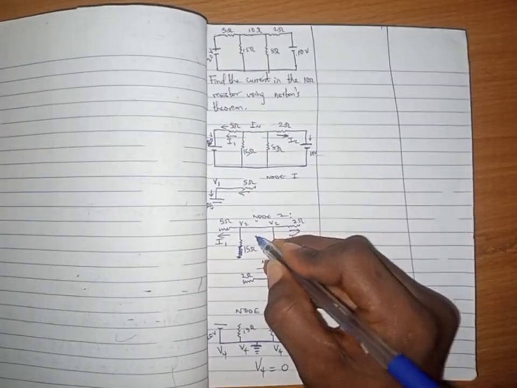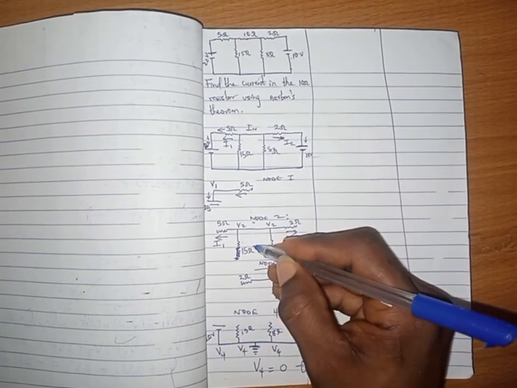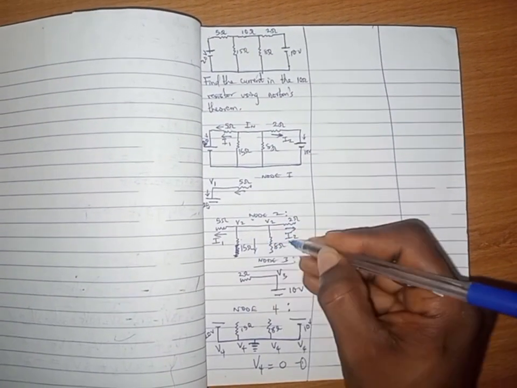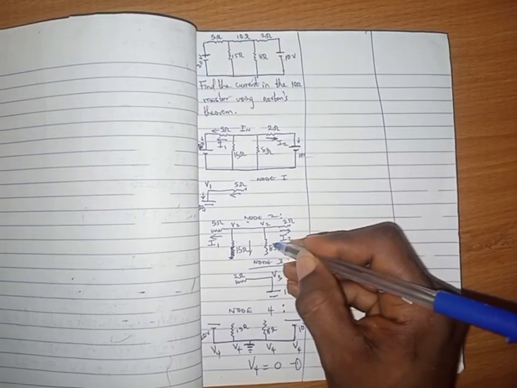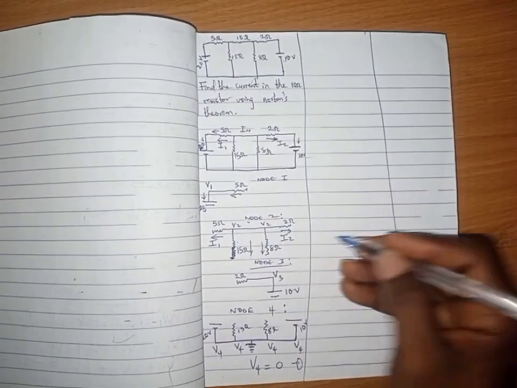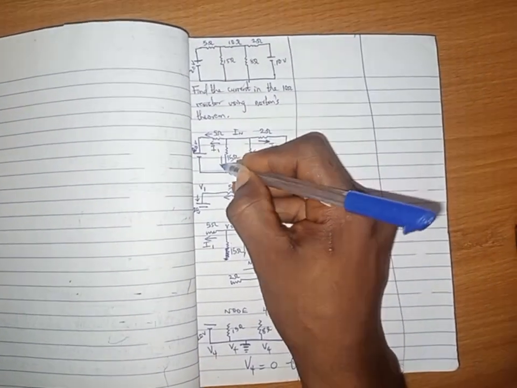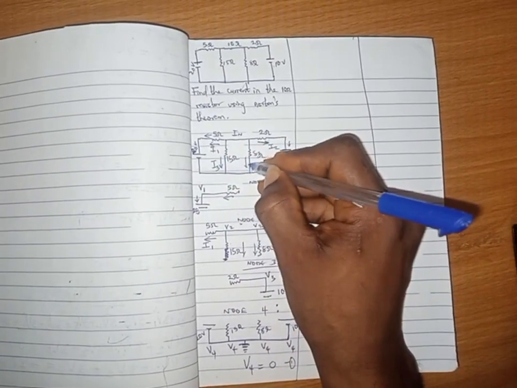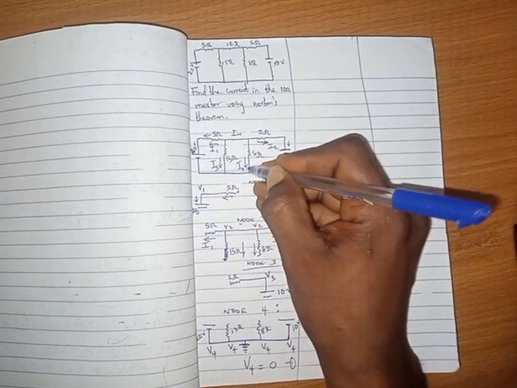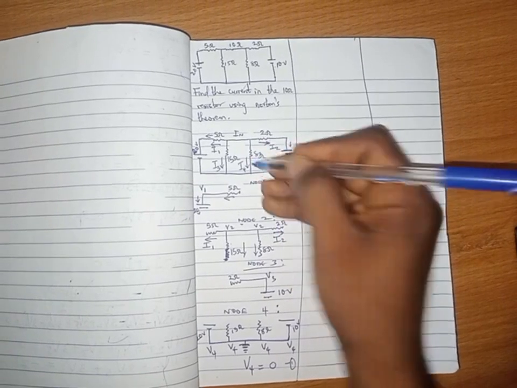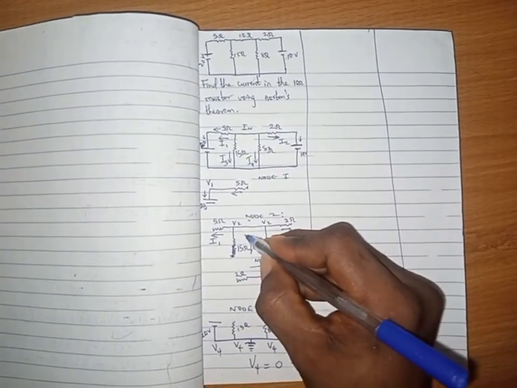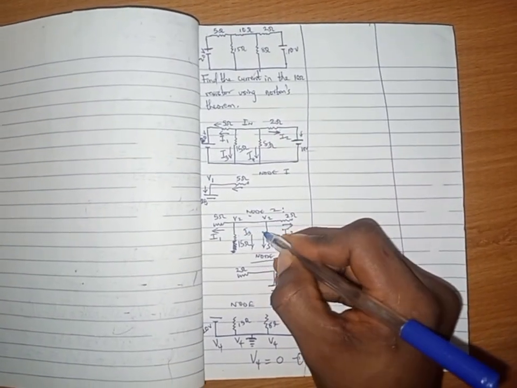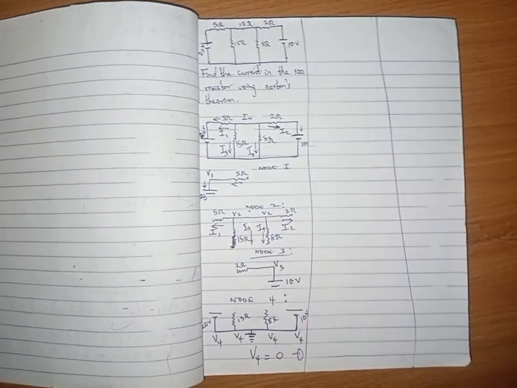For that reason, if this is from node 2, it should be traveling down to meet the ground, or node 3. So this is moving down. Let's call this one I3, and this one I4. This current is simply the current inside the resistor. So this is I3 and this is I4.